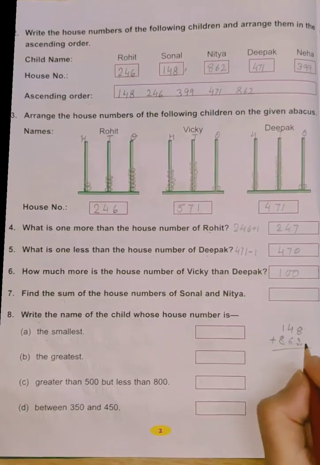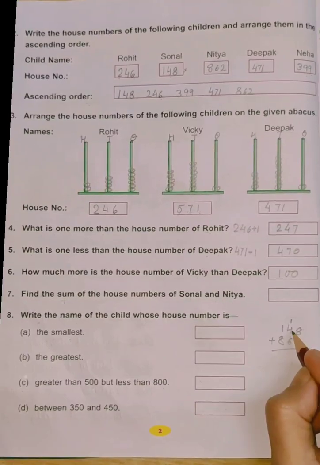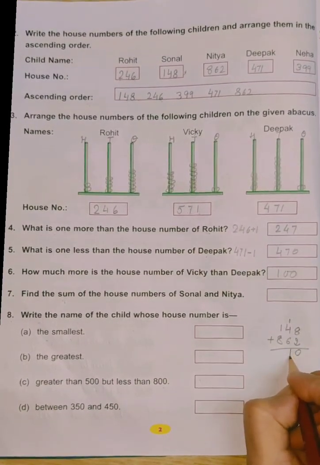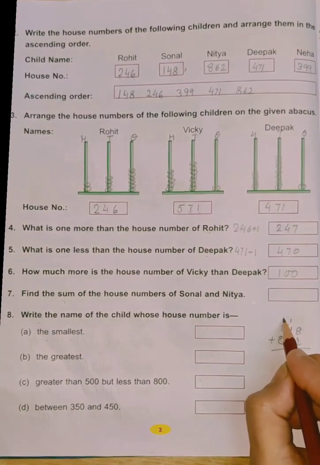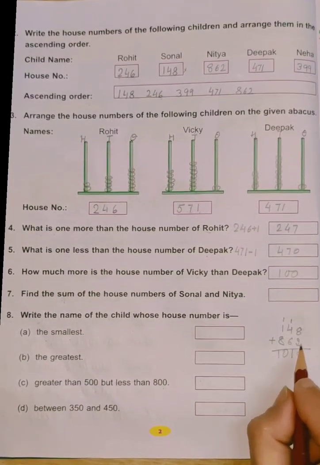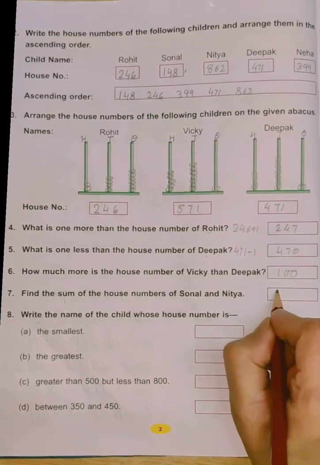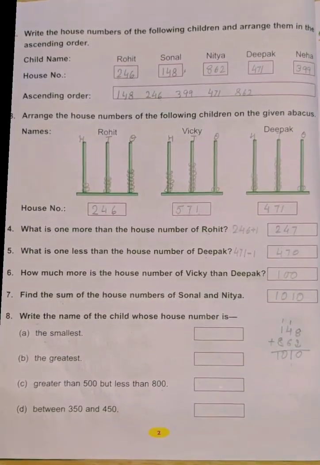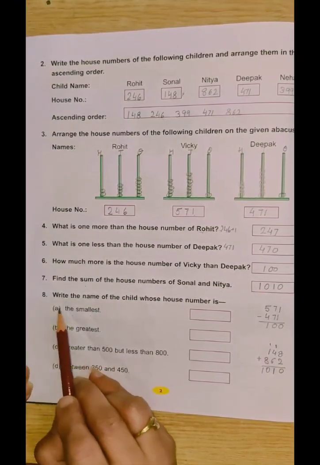8 plus 2 will give us 10, 0, carry up 1. 4 plus 6, 10 again, plus carry over 11, 1, carry over 1. 1 plus 8, 9, 9 plus 1, 10. So the sum of the house numbers of Sonal and Nitya is 1010. Let's write down here 1010. Now let's do question number 8.